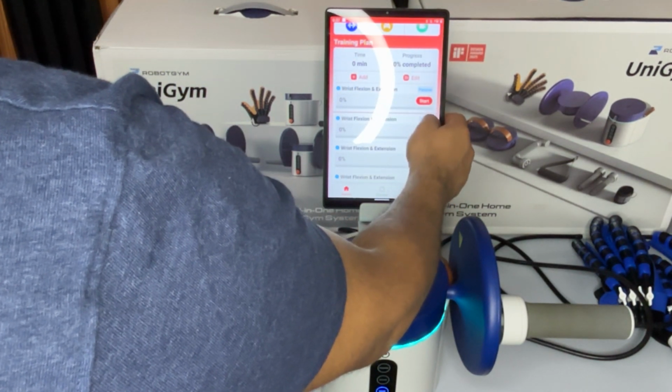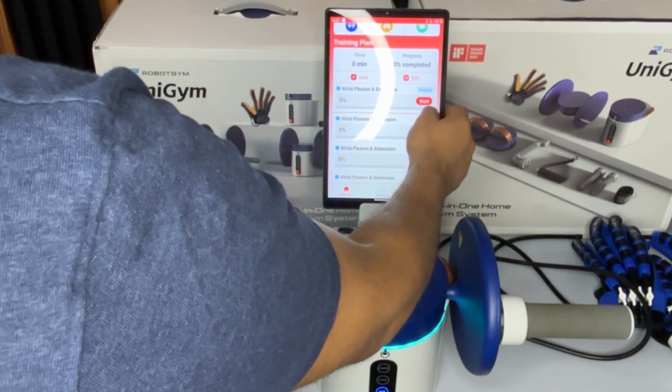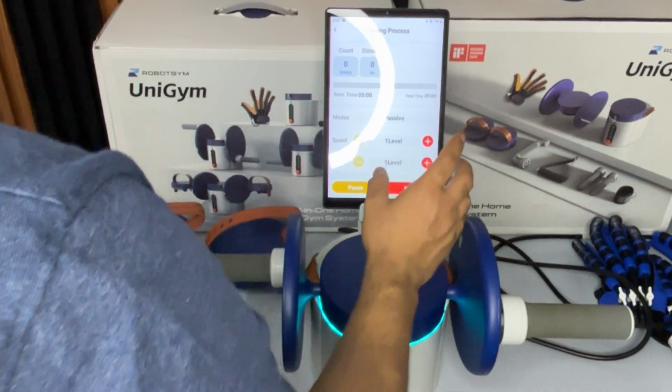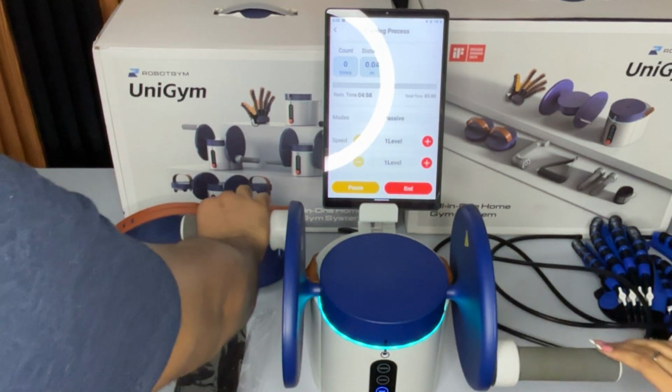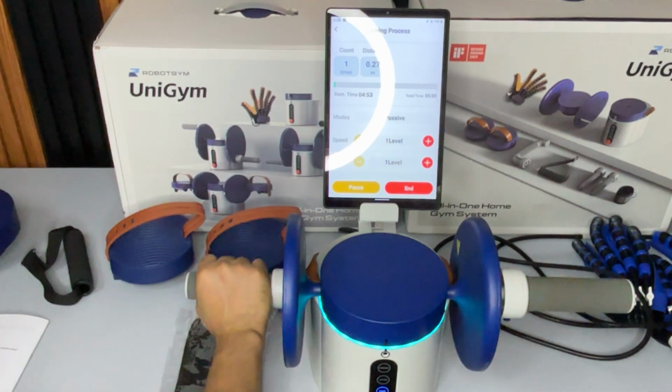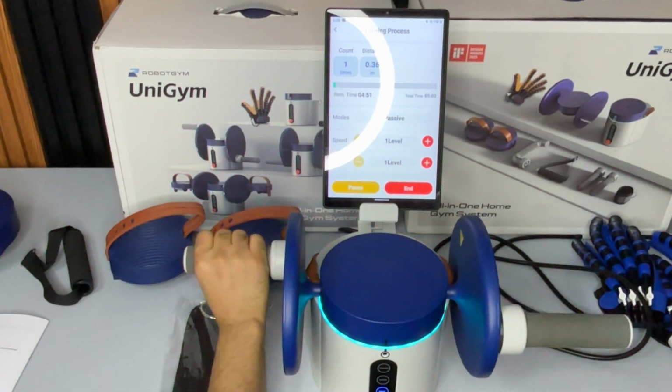I'm showing you the passive motion. Start the same. I'm doing the same. You can see.